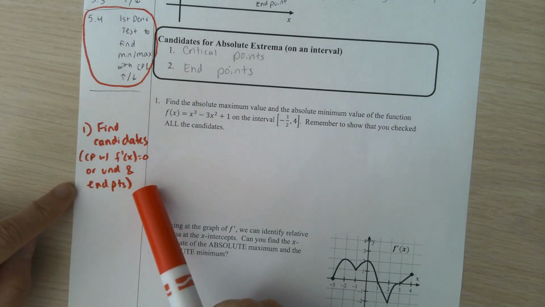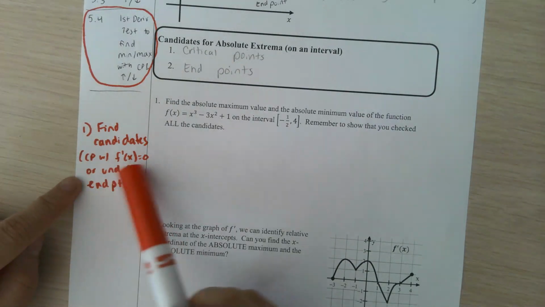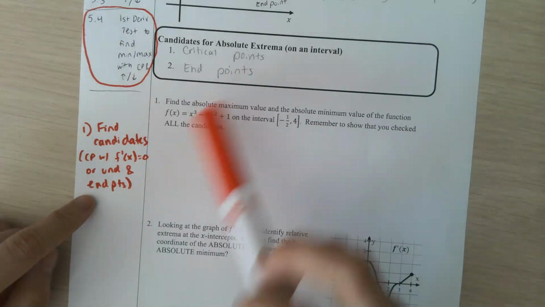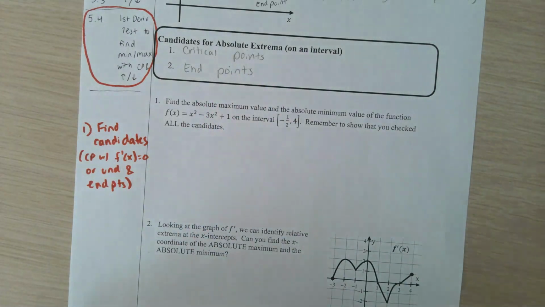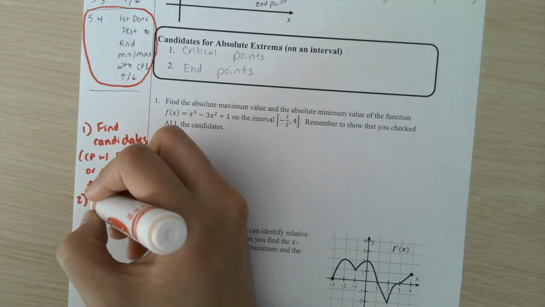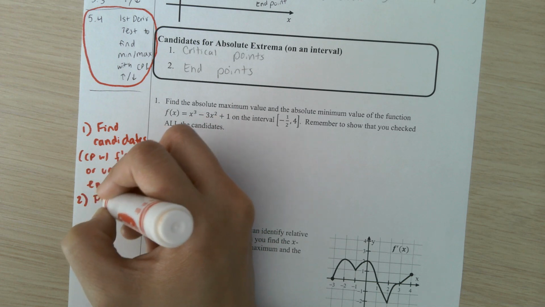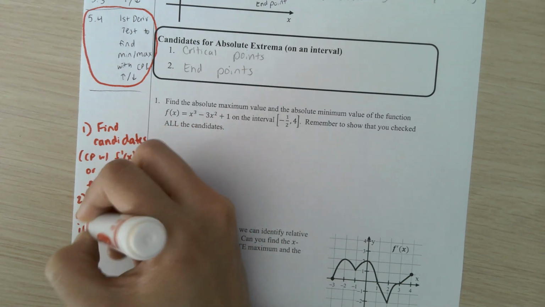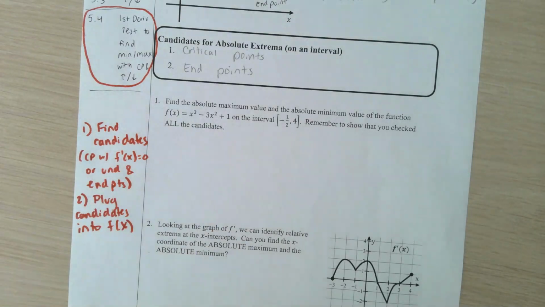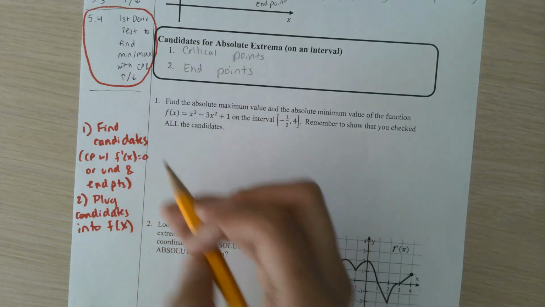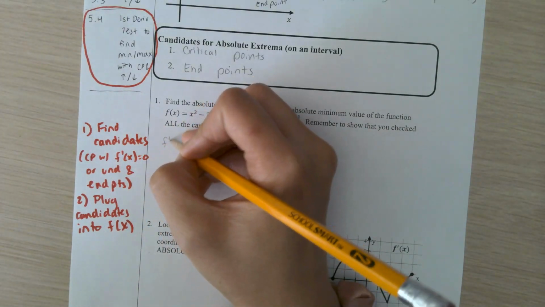You should know this. For a critical point, you need to set the derivative equal to 0 or undefined. And then now we have the endpoints. And then step 2, our final step, is going to be plug candidates into f of x. Okay, so let's start with 1. We're going to take the derivative, f prime of x.